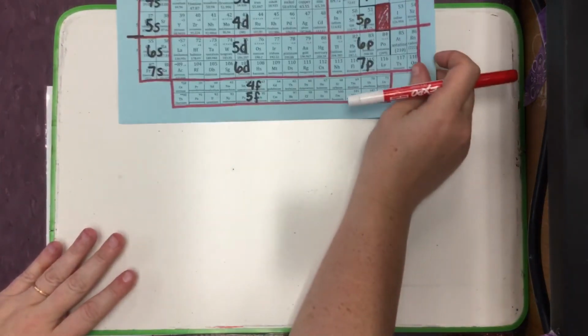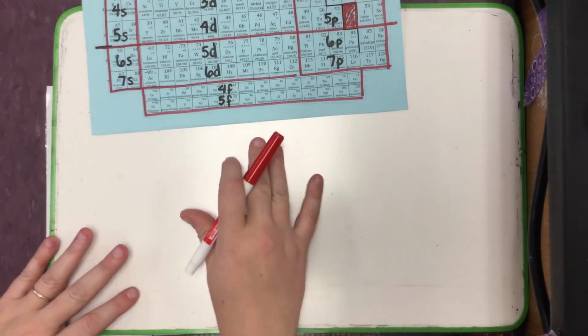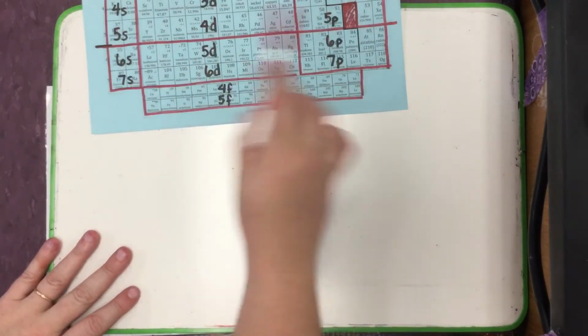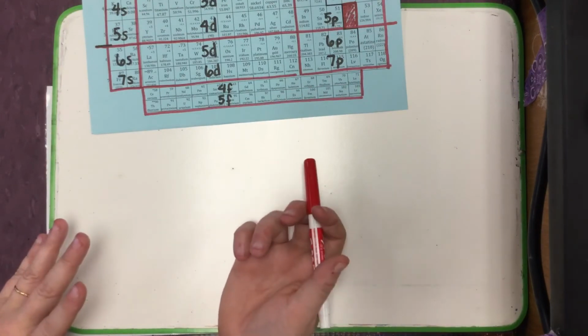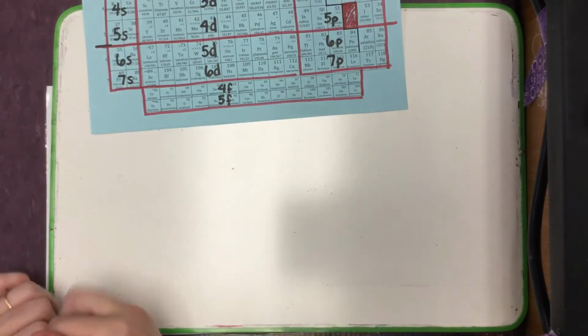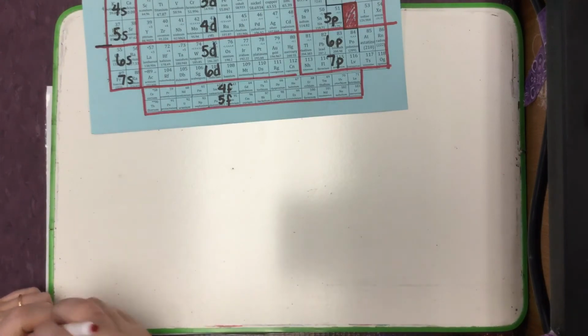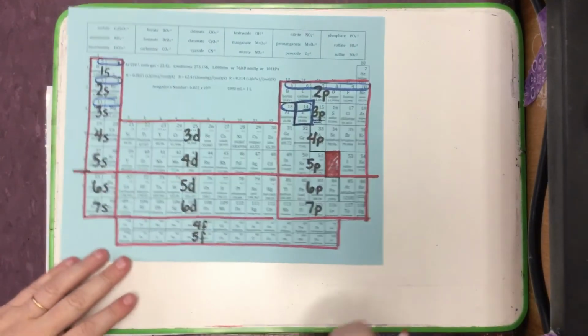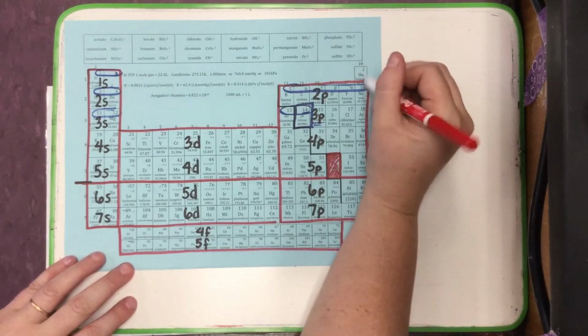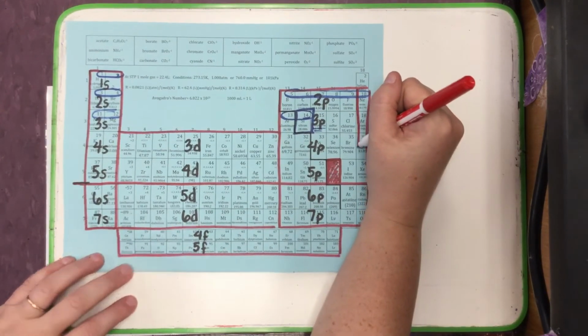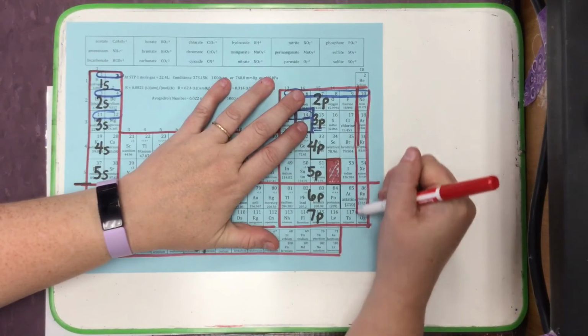In order to write out an orbital notation, we would have to draw out all 52 electrons of tellurium, but 52 arrows takes a while. We're going to focus on the shorthand orbital notation. And in order to figure out a shorthand orbital notation, the first thing you need to do is identify a noble gas. That's an element in group 18.